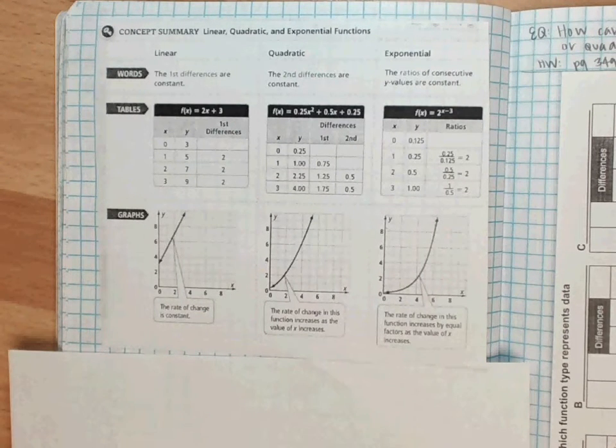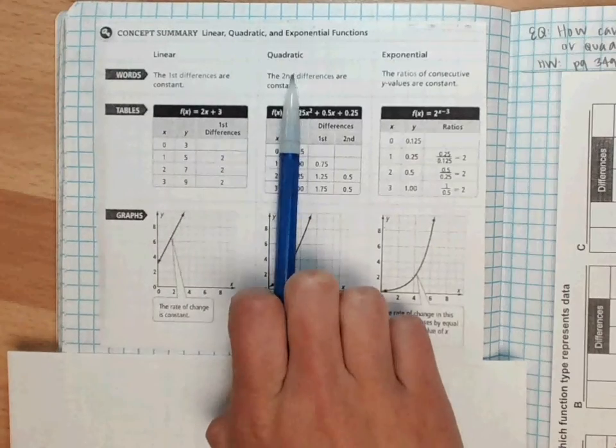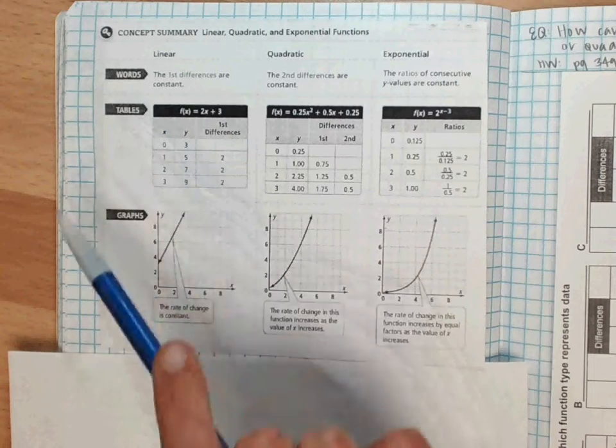Today is the first day of 8.5, and we are using data to determine whether a linear, an exponential, or a quadratic function will be the best model of that. So the concept summary, which I hope you are able to copy onto the top of the left-hand side of your notes, describes a linear, a quadratic, and an exponential function in words, in tables, and in graphs.